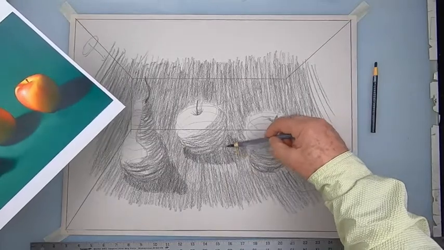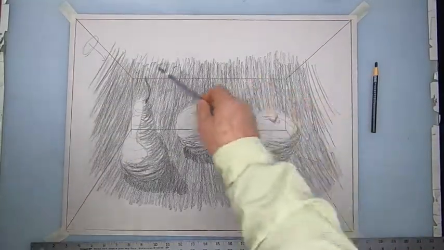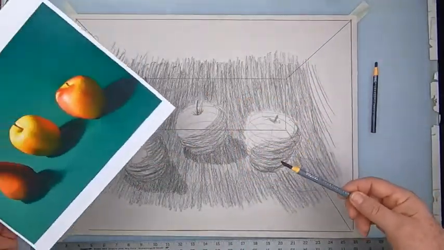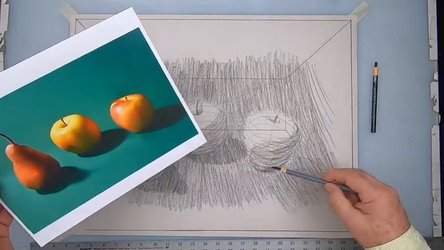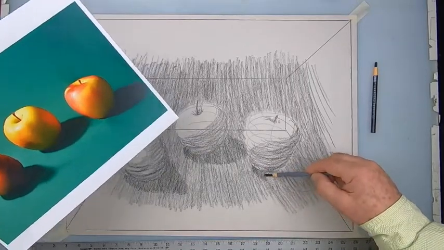Okay. Notice I'm always looking at my reference, right? And now you start seeing the drawing coming to life. Really nice, beautiful, right? So let's put the shadow area under this apple.